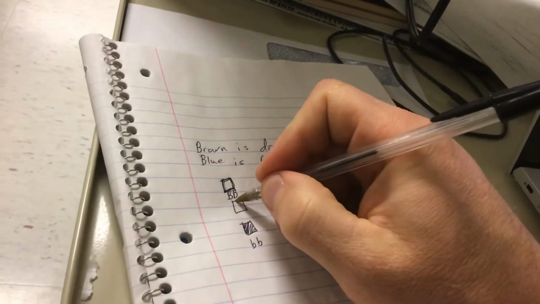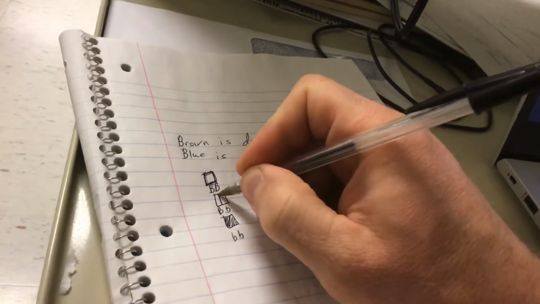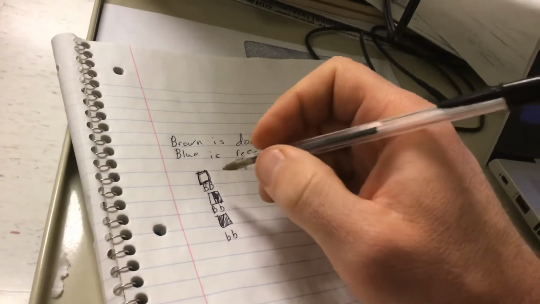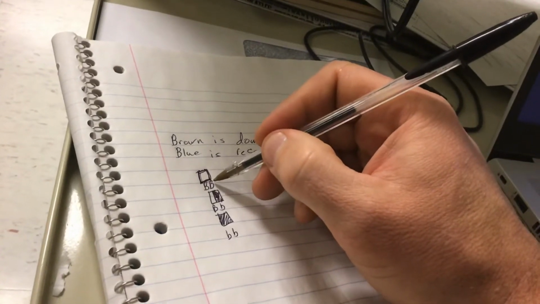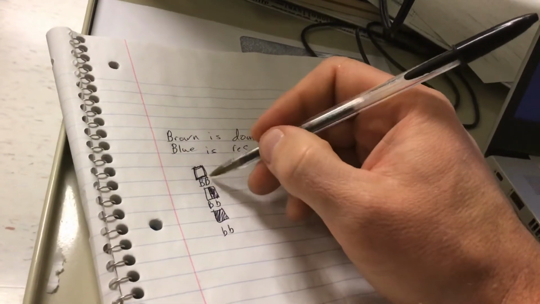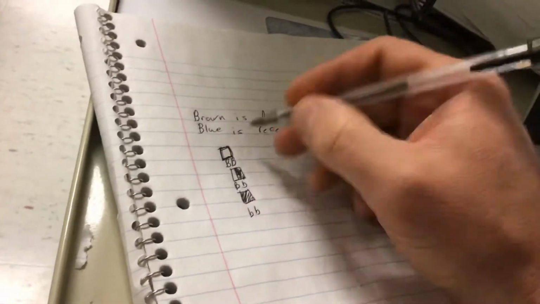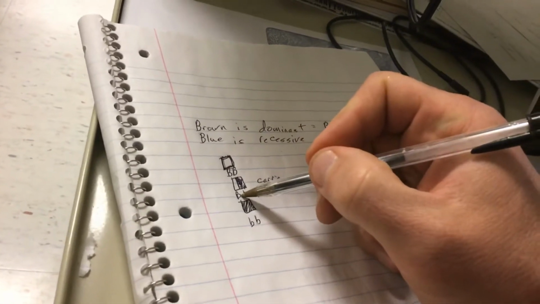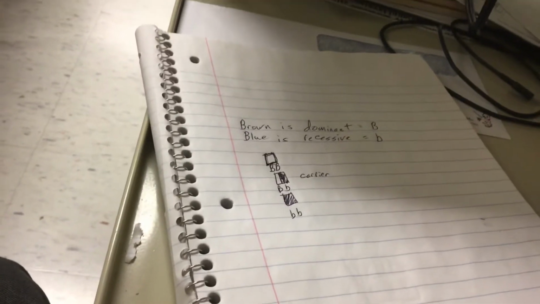If it's a carrier, it's going to have big B, little b, and we're going to shade in half. Okay? So big B, anytime the brown-eyed trait is not getting shaded in. The blue-eyed is, and this would be a carrier. That means it's brown-eyed, but it's a carrier for blue eyes. Okay? And all of them in this little instance, they're squares, so they're going to be male.